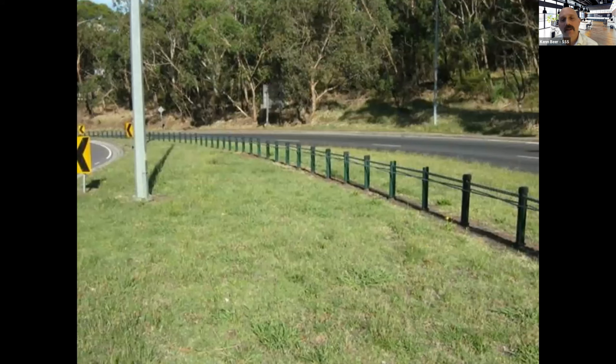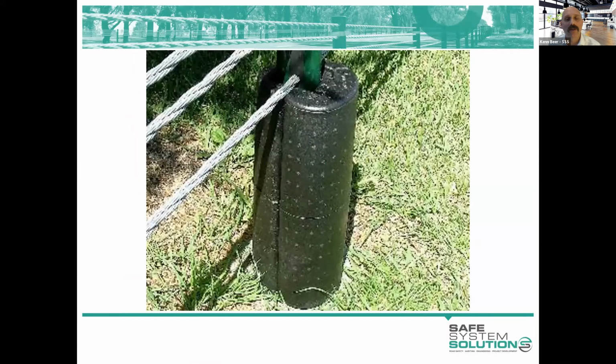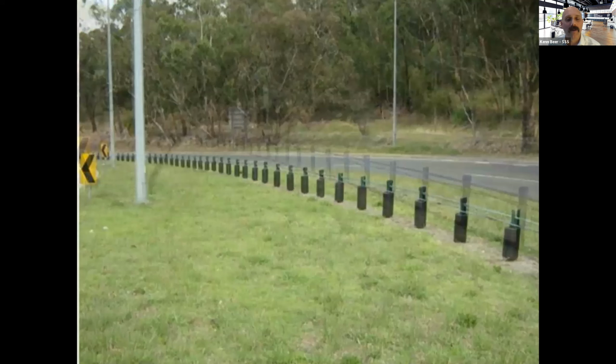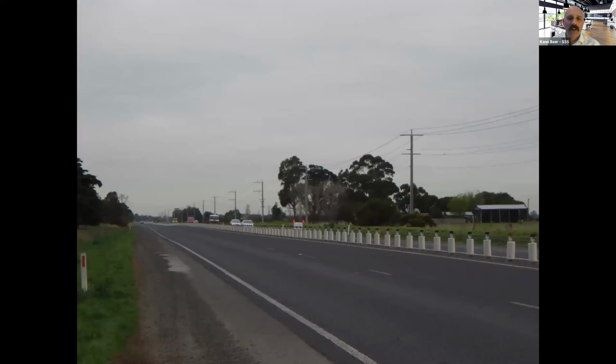So here's one of the attempts, which is this stack cushion or a post protector. There you go, just around the post. As I say, not going to be the most effective thing. It's expensive too. Those are about $50 a unit, $70 a unit by now. I think they were about $45 when we put them in on this bit of road, the South Gippsland Highway.